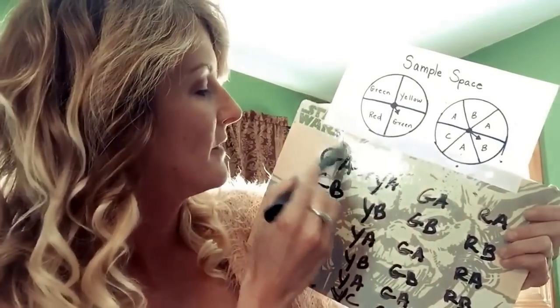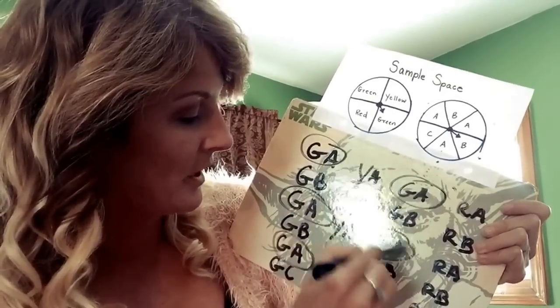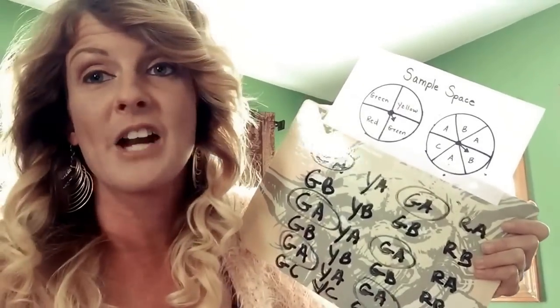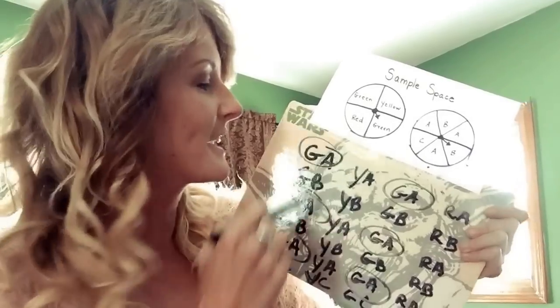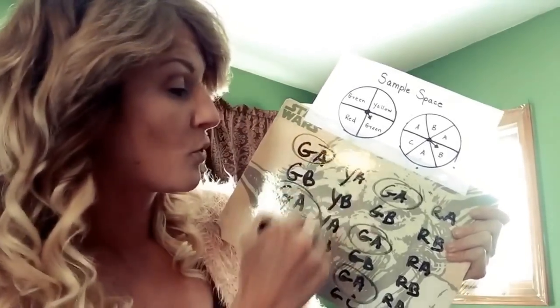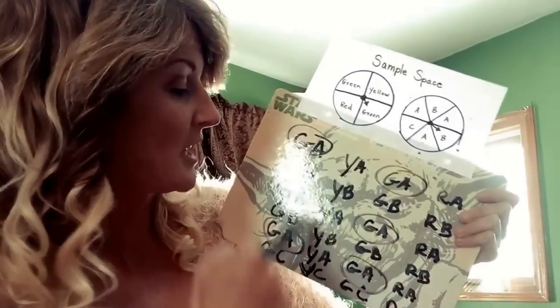Now we're going to circle all the ones that have the green and the A in them. So we have green A, green A, green A, green A, green A, green A, and that looks like it. So there's our answer that we got earlier, that's 6. We have 6 possible combinations of green and A out of 24 total. So that's our sample space, and there's our 6 as our answer. So parents, that's how you would write this out with your child and solve this problem. I hope that helps.